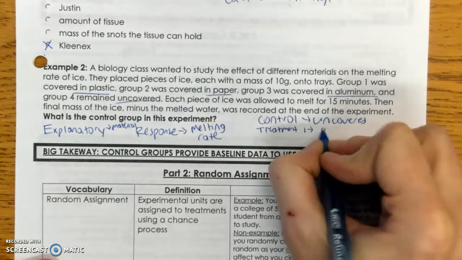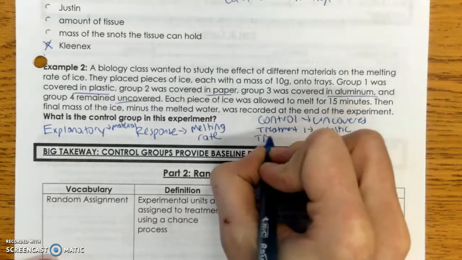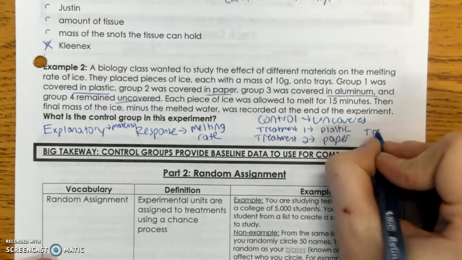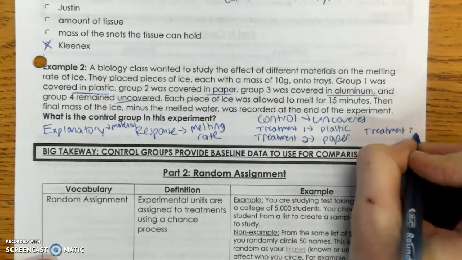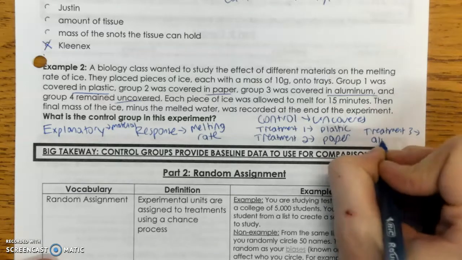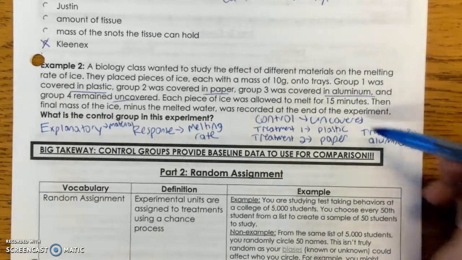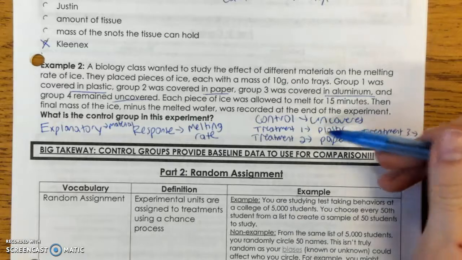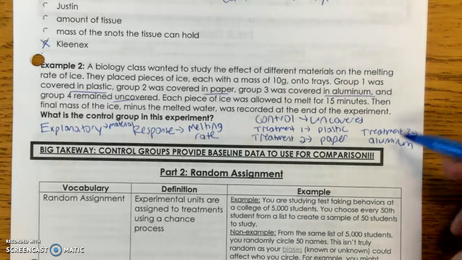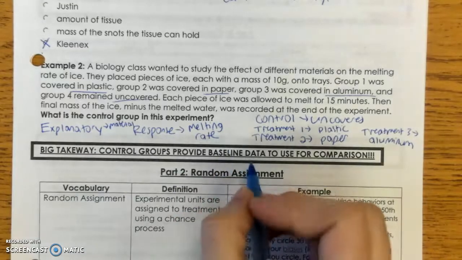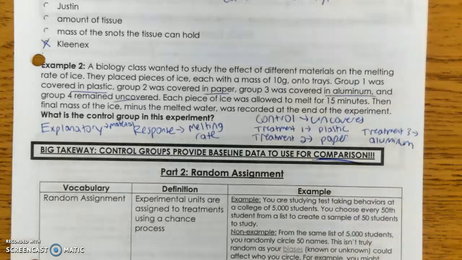Treatment 1, covered in plastic. Treatment 2, covered in paper. And treatment 3, covered in aluminum. And you're comparing each of these melting rates with the uncovered, the control group. So I'm comparing plastic with uncovered, paper with uncovered, aluminum with uncovered. So our big takeaway with comparison is that control groups provide a baseline data used for comparison. So you need to have a control group to use for comparison, right?